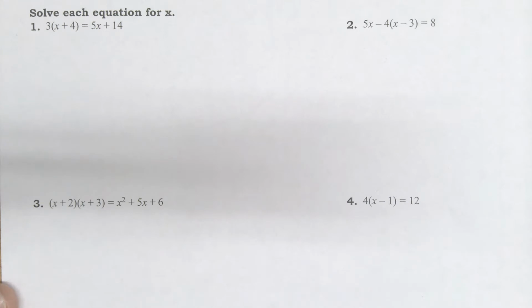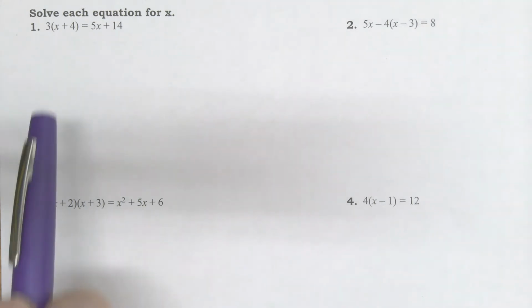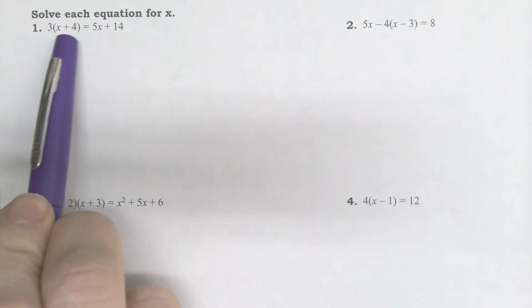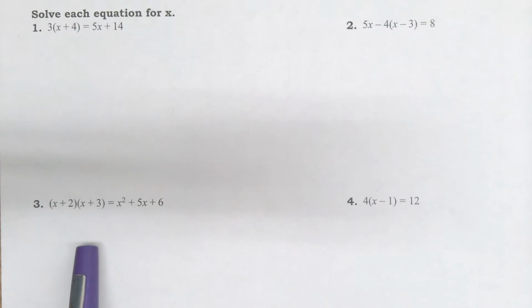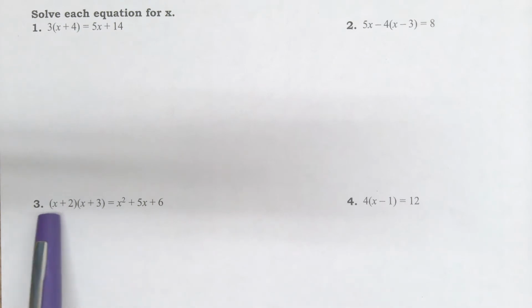We can also use the box method, but as we go through this, I'm going to show you that we are going to be doing the distributive property for the ones that are a little bit easier, like single distribute, but we'll do the box method for the ones that are a little bit more challenging, like problem number 2, okay?